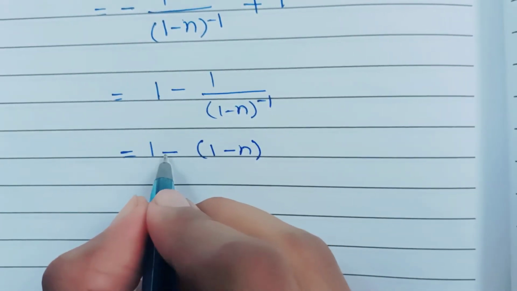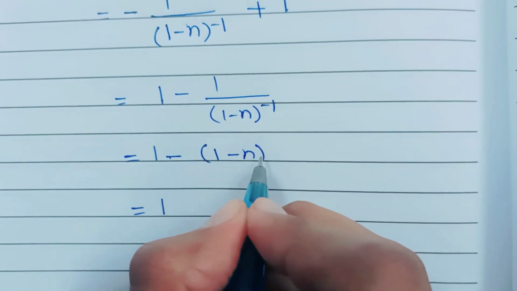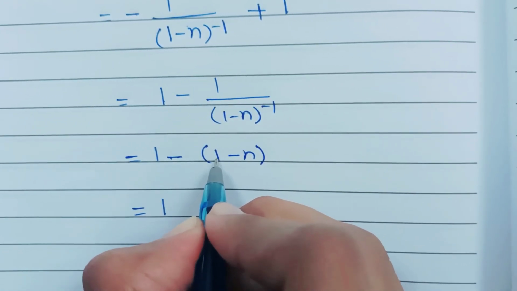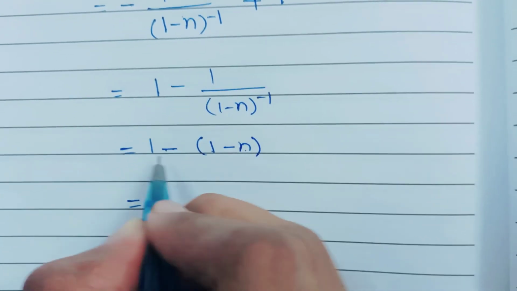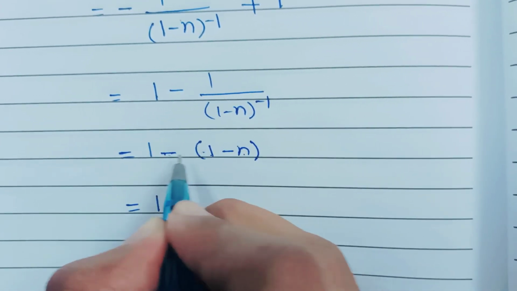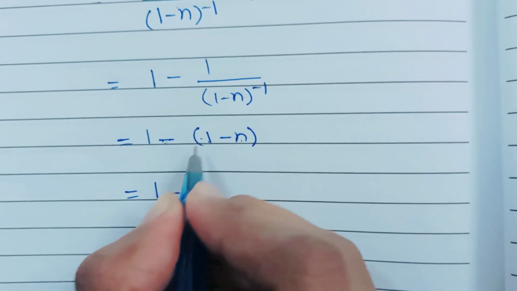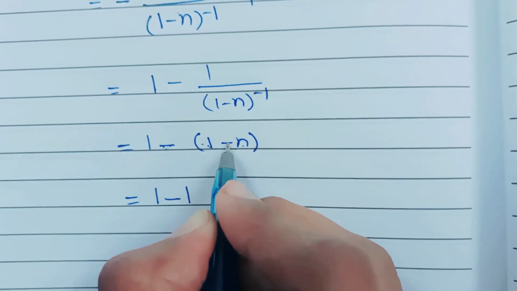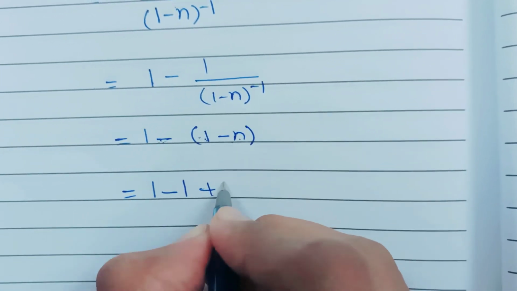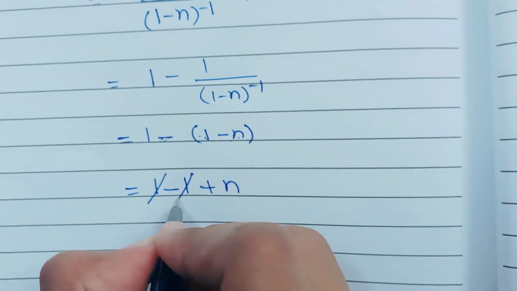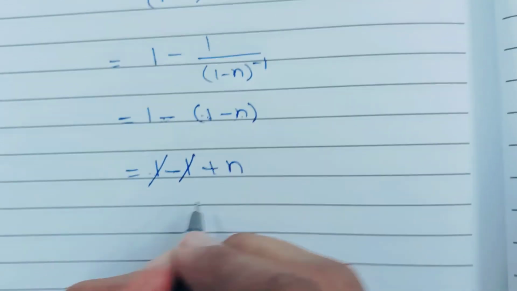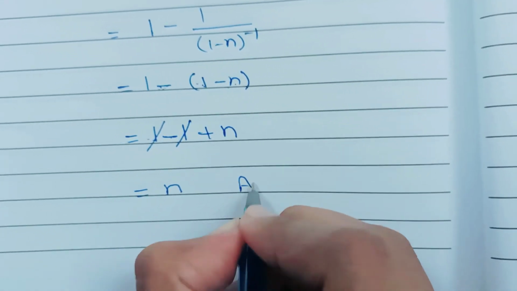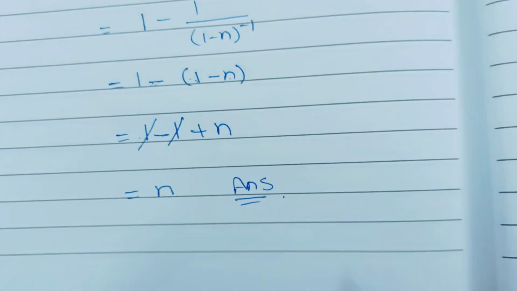After this 1, and this minus sign is outside the bracket, it means this sign will be multiplied by the first term as well as the second term. So here is plus sign, plus minus minus, 1 1 1, and this minus with this minus sign, minus minus plus n. Same numbers having opposite signs will be cancelled, only n is the answer. Done.